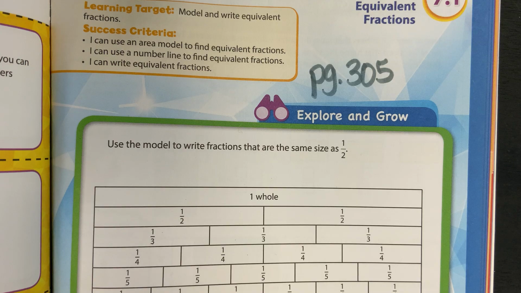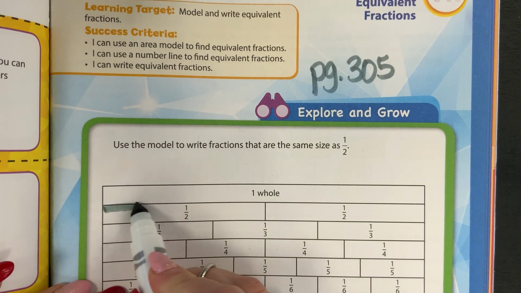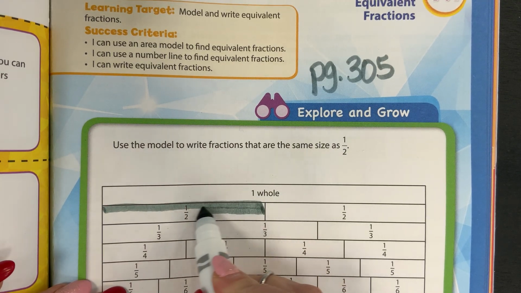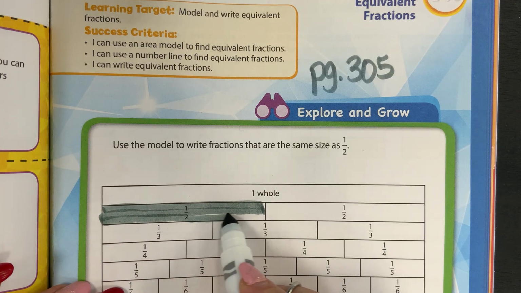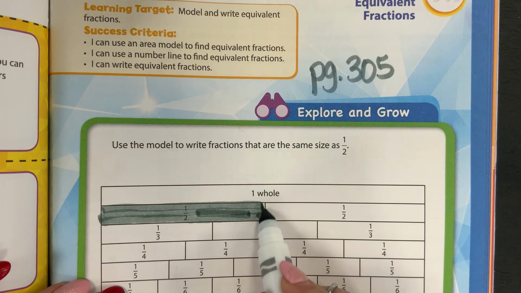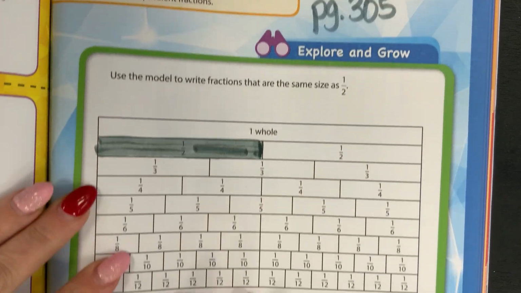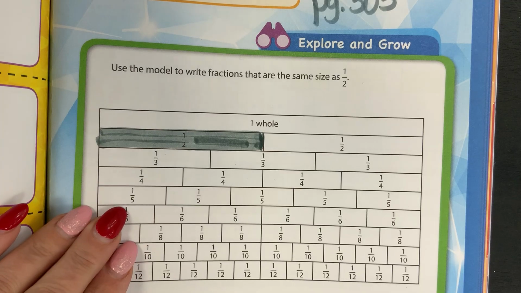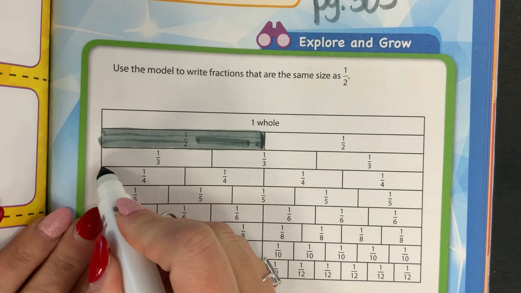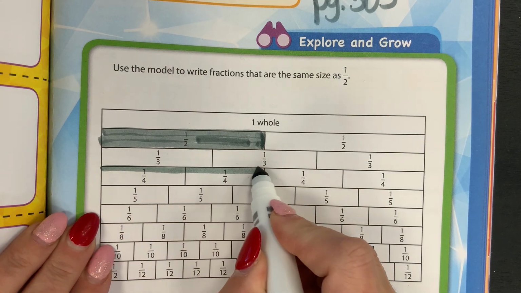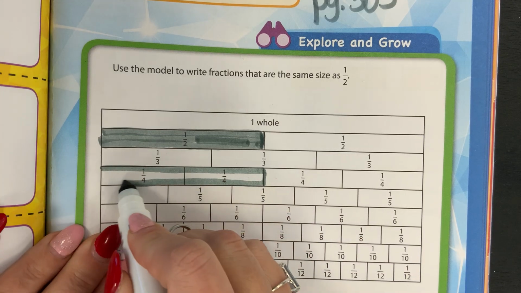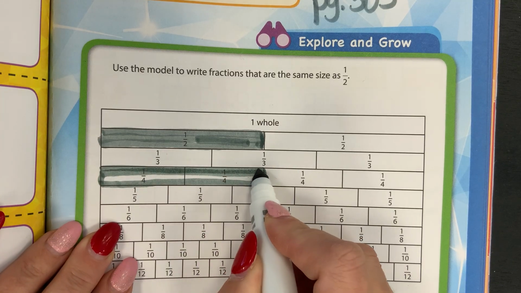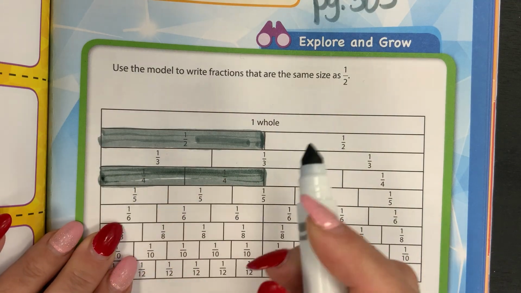Okay, so if you can see, we have one whole. And we're just going to shade in this half right here. You just use your pencils and shade in. That's half. There's two parts that will make a whole here. Now we can't do that with the thirds, but we can shade in 2 of the 1/4 because 1/4 plus 1/4 will give us 2/4. 2/4 also equals a half.